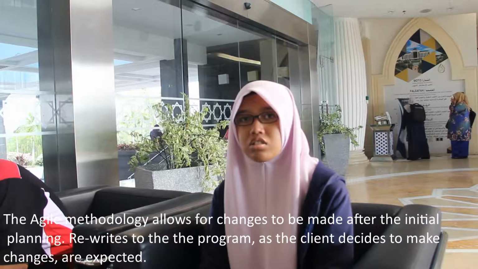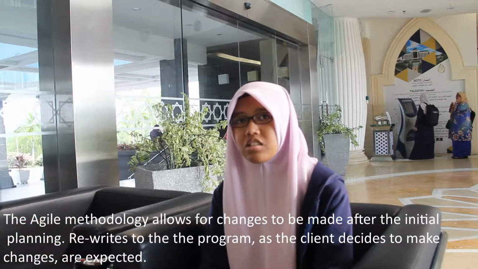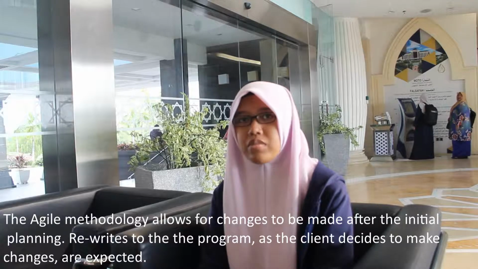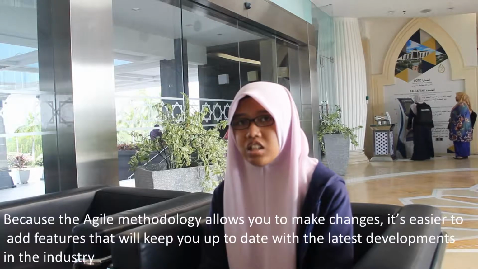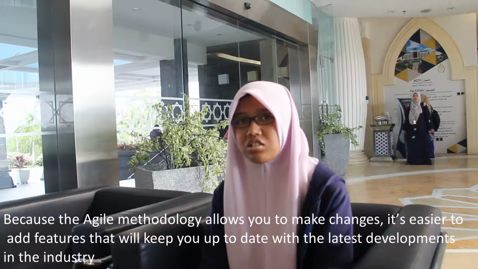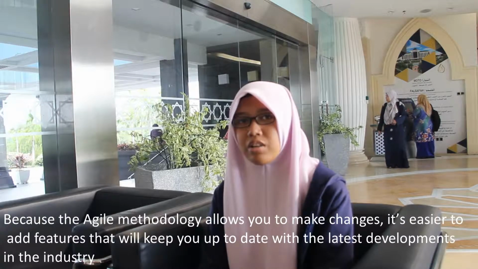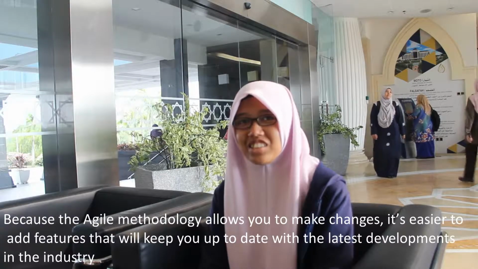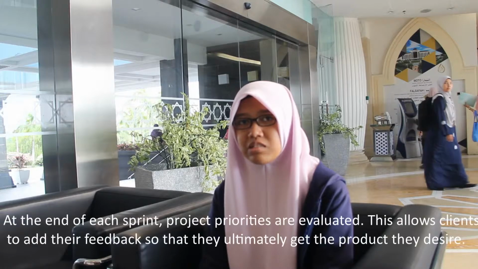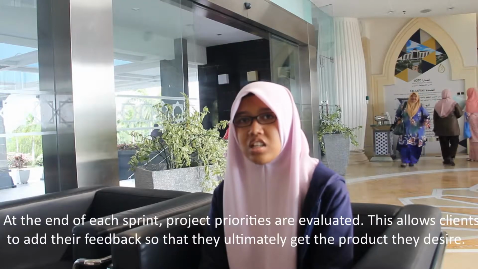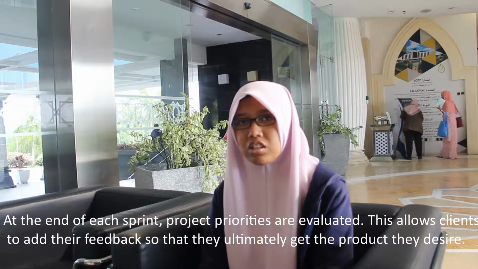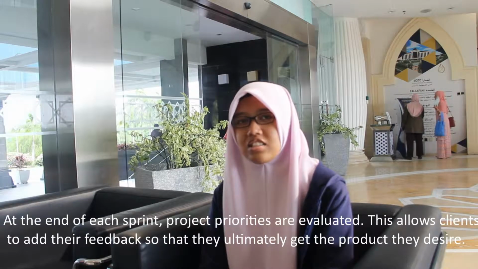Let us look at the pros and cons of Agile. The advantages of the Agile methodology could be summarized in the following. First, the Agile methodology allows for change to be made after the initial planning. Rewards to the program as the client decides to make changes are expected. Second, because the Agile methodology allows you to make changes, it's easier to add features that will keep you up to date with the latest developments in your industry. Third, at the end of each sprint, project priorities are evaluated. This allows clients to add their feedback so that they ultimately get the product they desire.